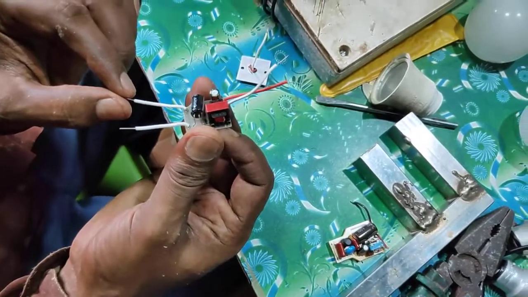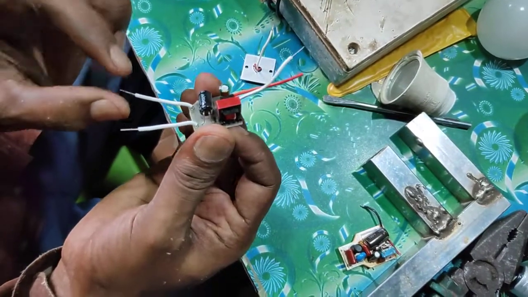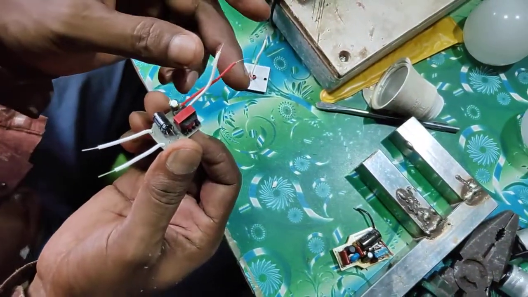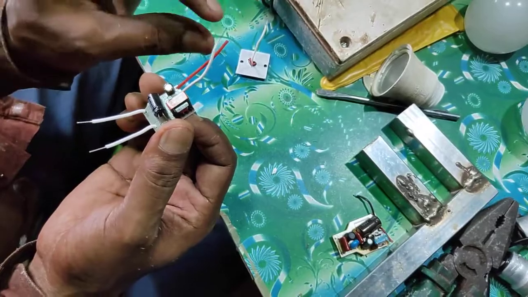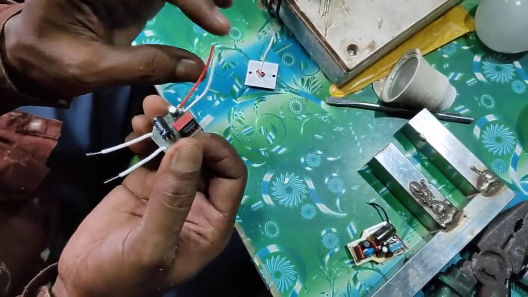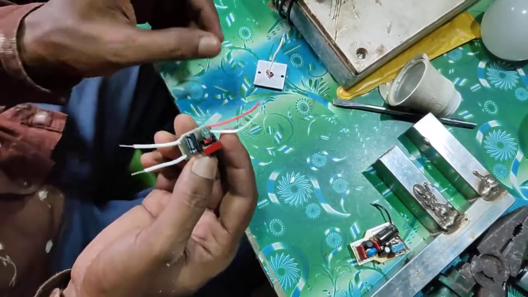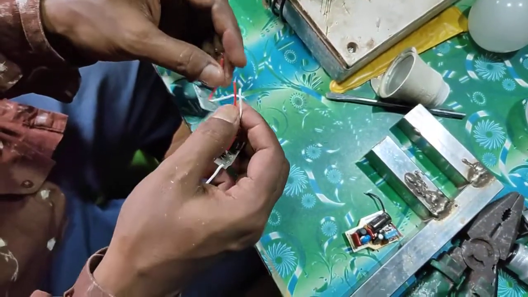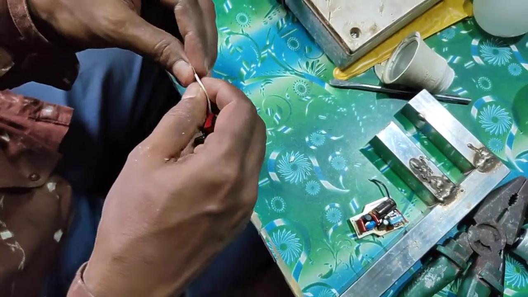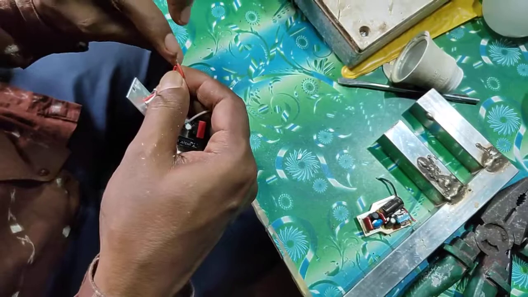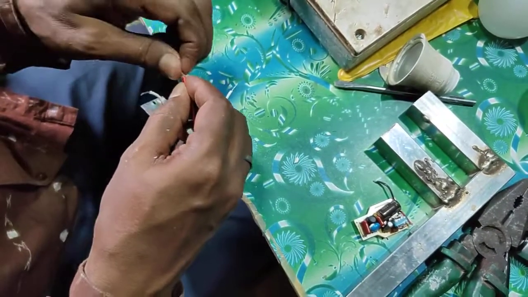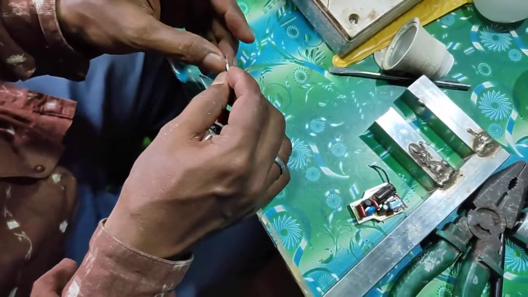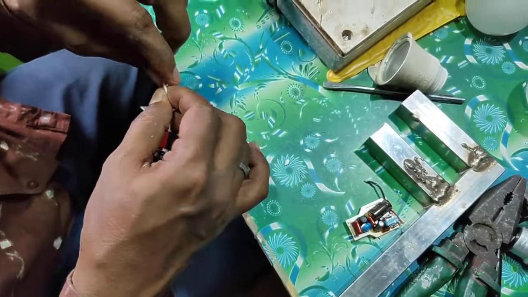This is a driver circuit, this is the input AC supply, and this is the output, red and white. Output is plus and minus. So for this 9 watt LED bulb, plus will be connected, and this minus terminal will be connected.